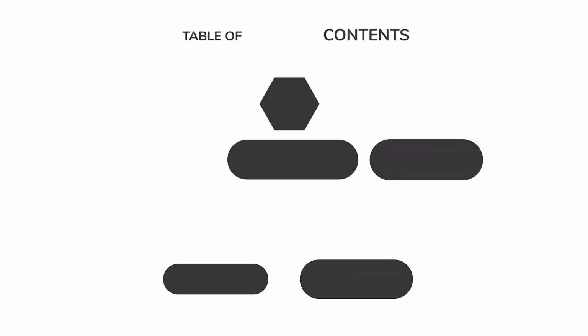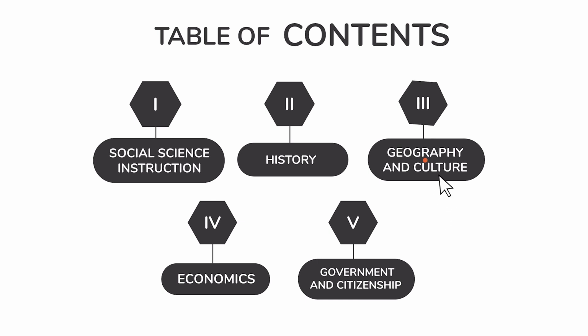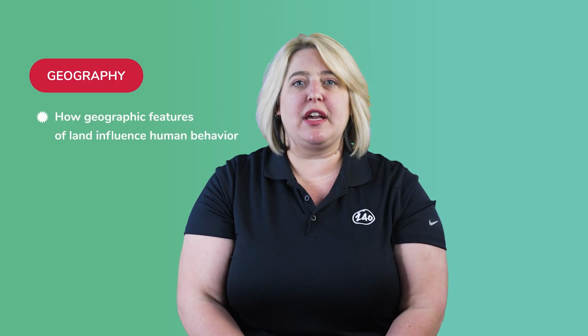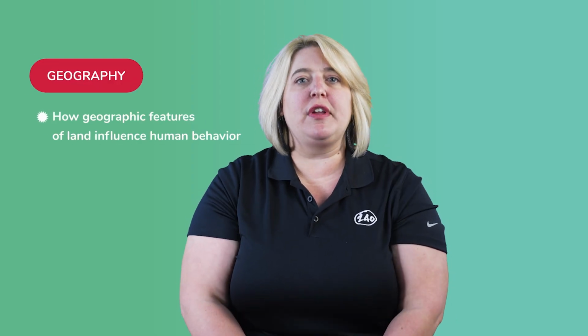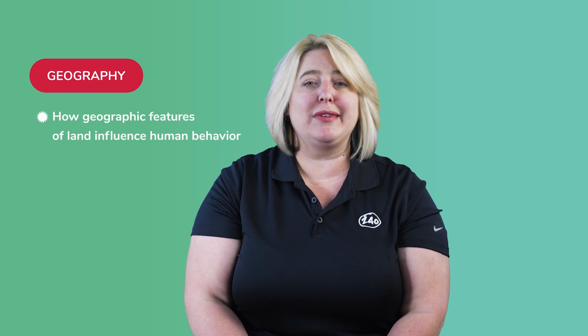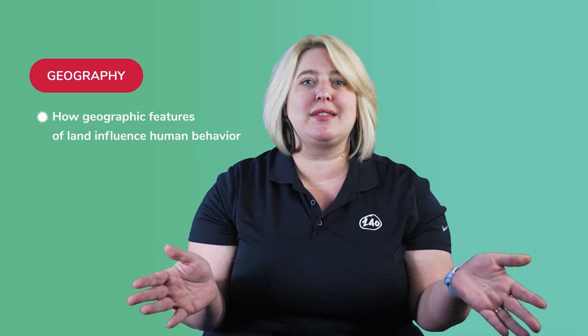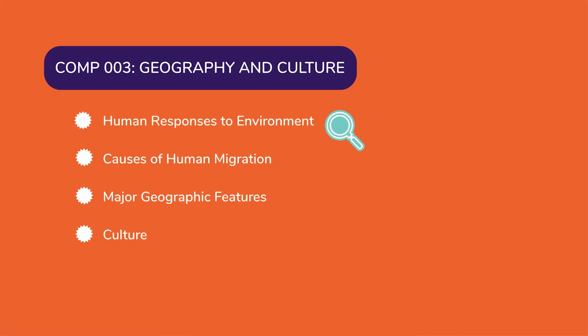Now let's get to one of the tricky competencies I mentioned a second ago. It is the second broadest competency we are going to look at. Geography and culture. For the geography section, you'll be asked, how does the geography of the Earth affect human behavior? I know, I'm just as vague as the test creators right now. So let me narrow it down a little bit more for you. Simply put, humans respond to their environments. They might even move because of it.